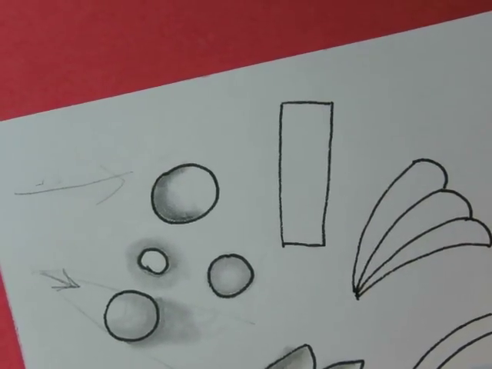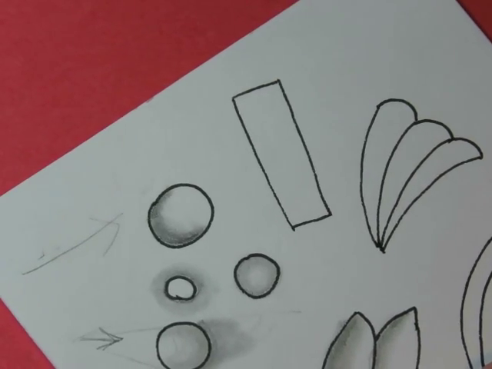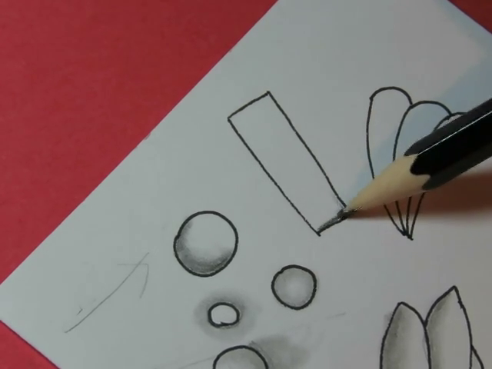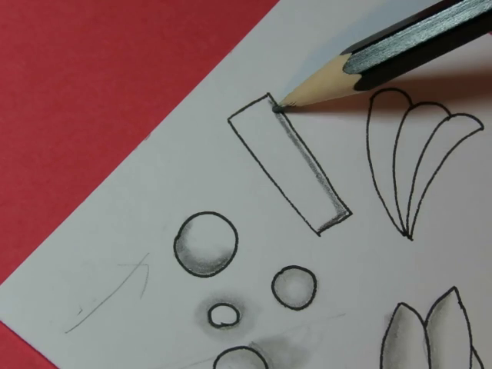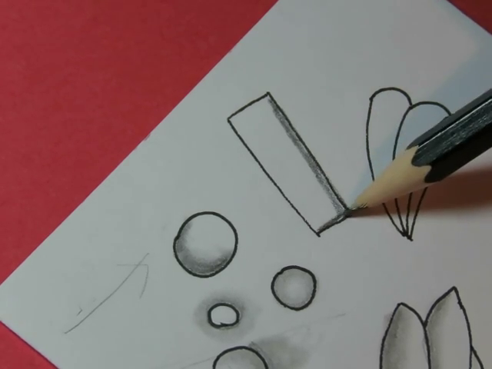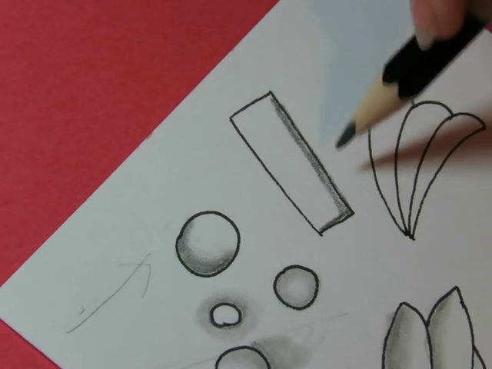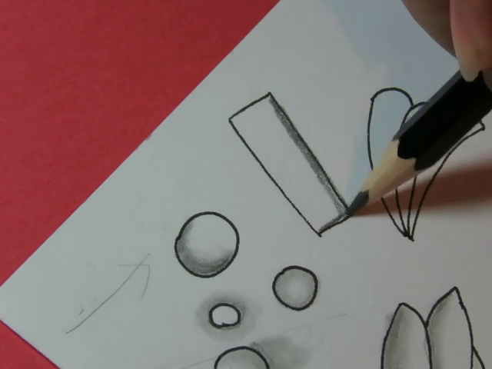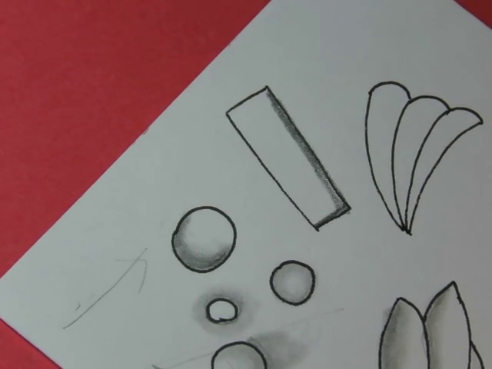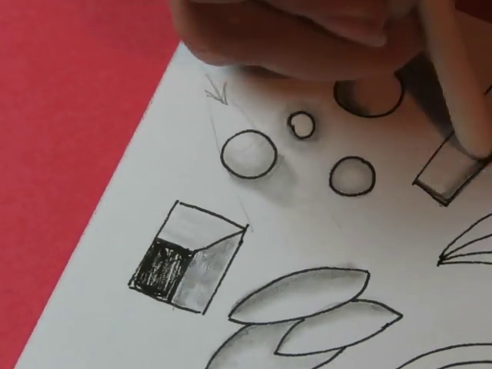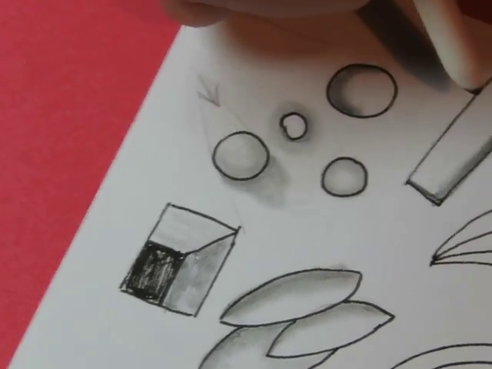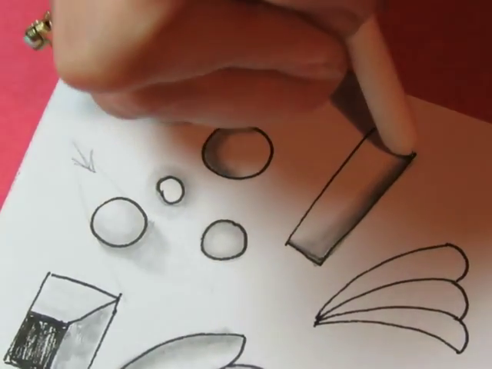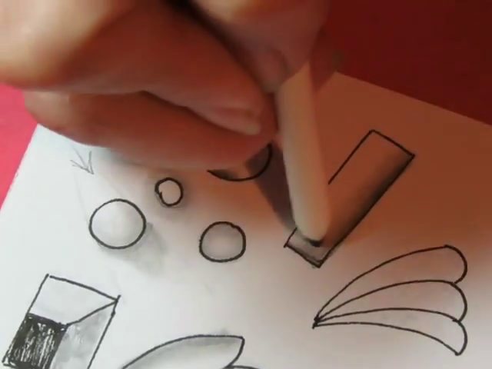Okay, let's go with this. Simple rectangle, right? Simple rectangle. As soon as you put a little bit of shading on one side, just one side, and make sure your pencil touches your pen line, because if you have a gap there, it looks funny. But just that. And then a little bit of shading, a little bit of blending.